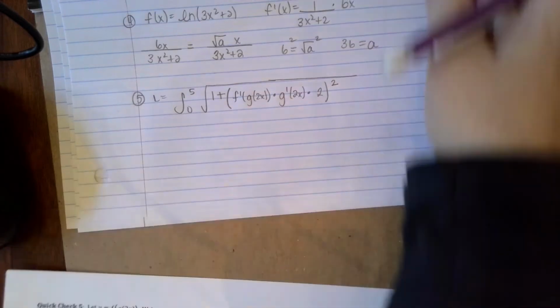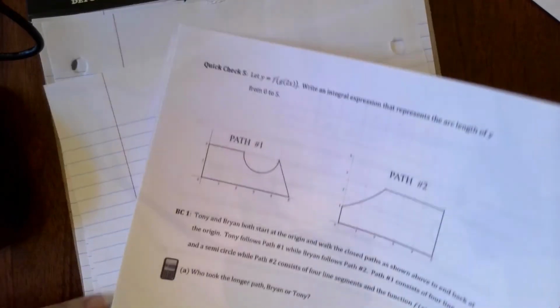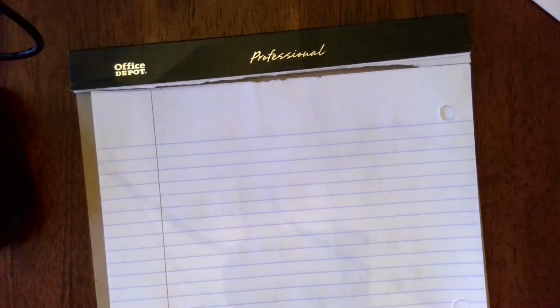Okay, so that's kind of like our review of arc length. So let's go ahead and look at 2 examples where we're actually using the arc length. And the first one's a little bit easier, and like I said, the last one, good times. Let's take a look at it.